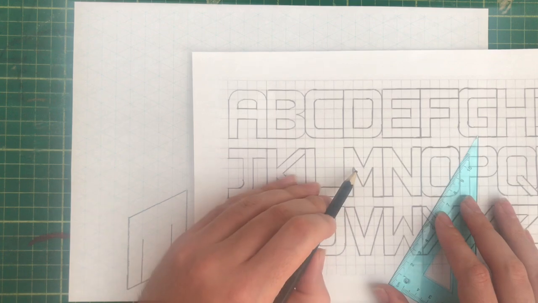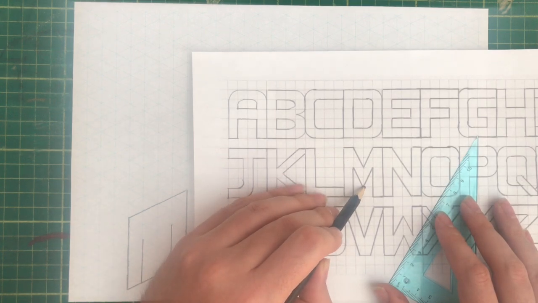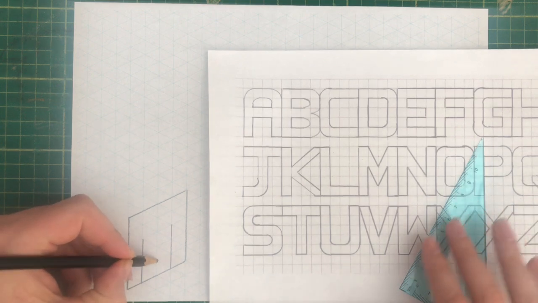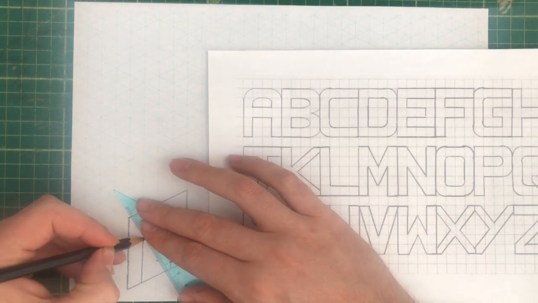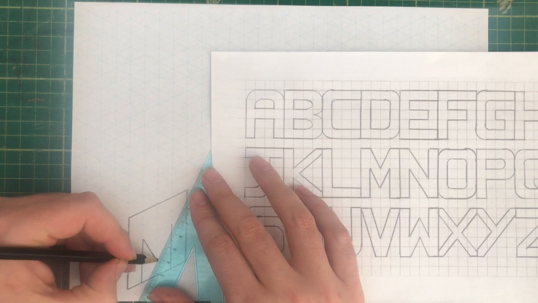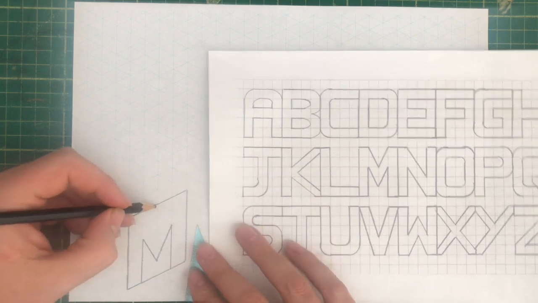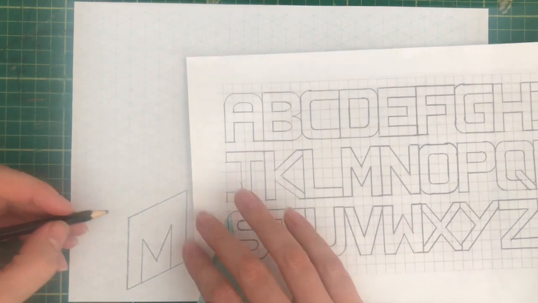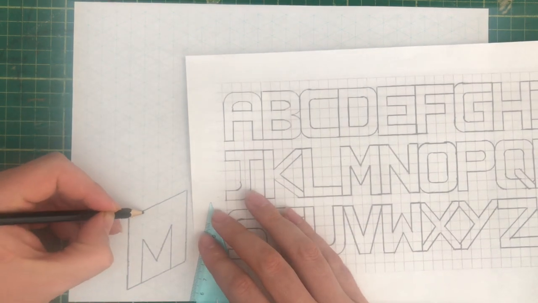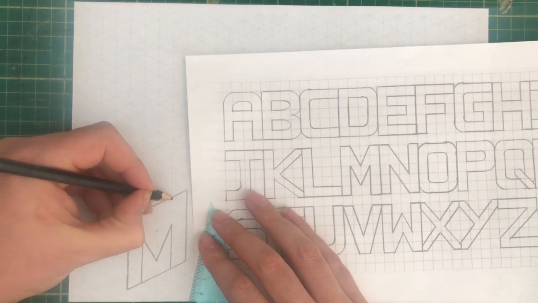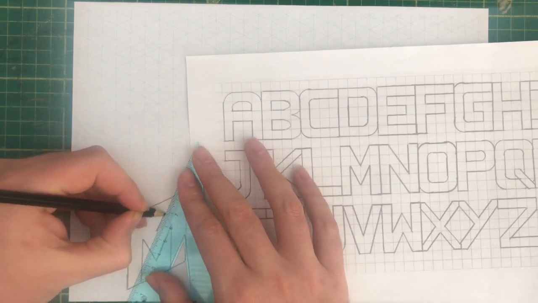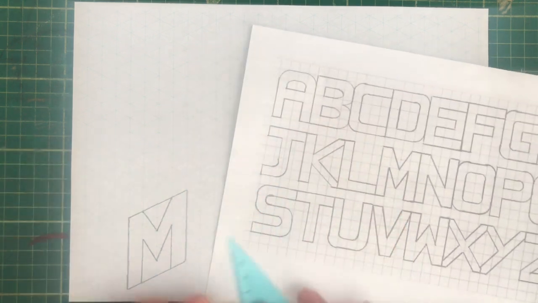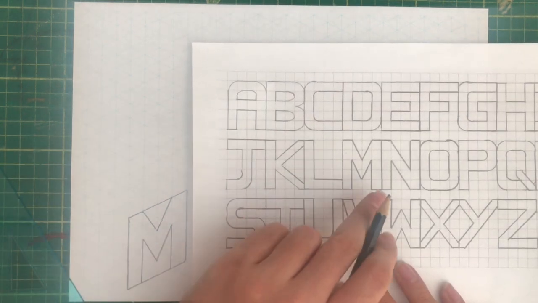Now looking at the M here, I go down 2 squares and across 1, and that's where I can find the center bottom part of my M here. So down 2 squares and across 1, and I can then just put a line from there to there. And it's the same up here. So looking at that M, it was down 2, across 1, down 2, across 1, so it goes from there to there to there. And as I join those lines up to those dots, I have my letter M in creating exactly like I've done here.